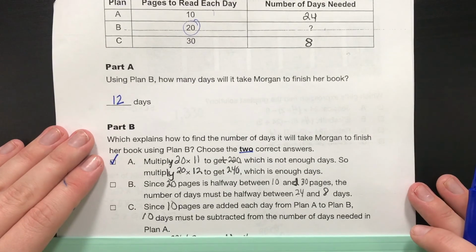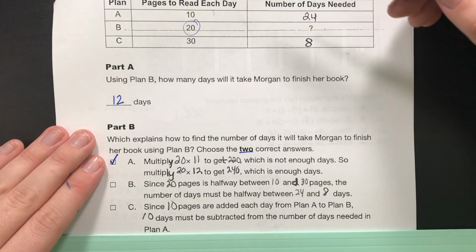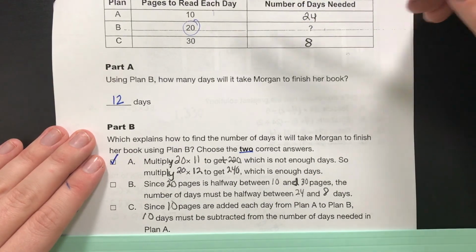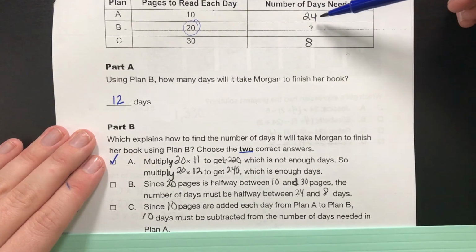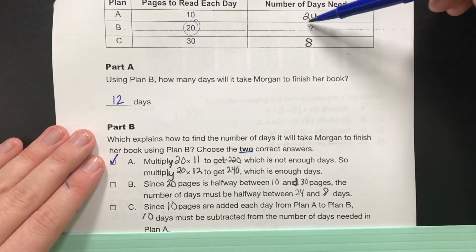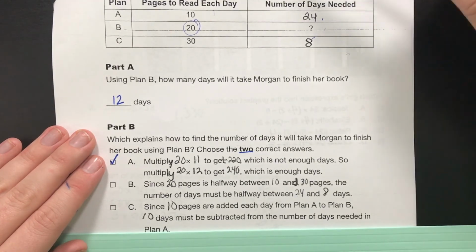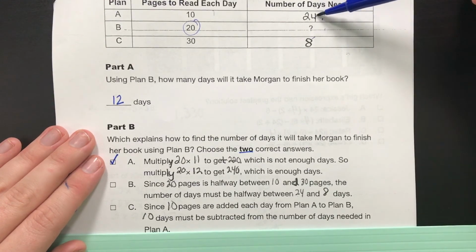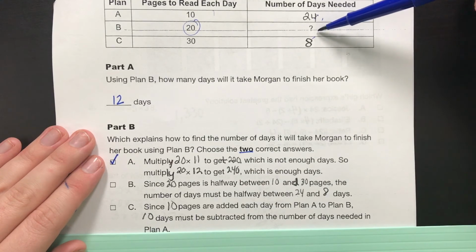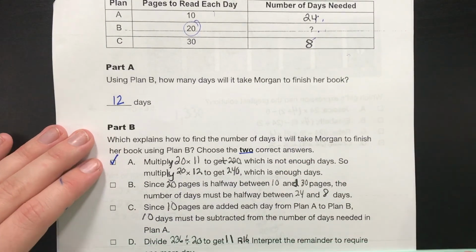Since 10 pages are added each day from plan A to plan B, 10 days must be subtracted from the number of days needed in plan A. So they're saying that 24 days were needed for 10 pages per day, so all you have to do is subtract 10 here. And that's not true, because if you subtracted 10, you would get 14, and then if you subtracted 10 again, you would have 4, and that doesn't match up with plan C. So that one doesn't work either.